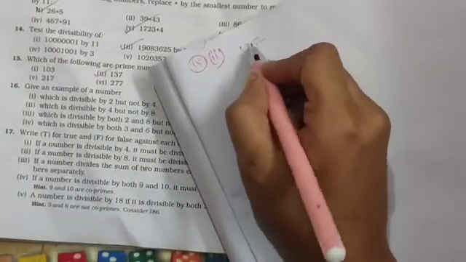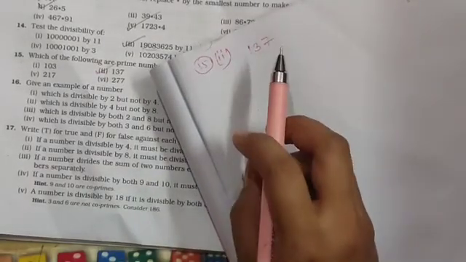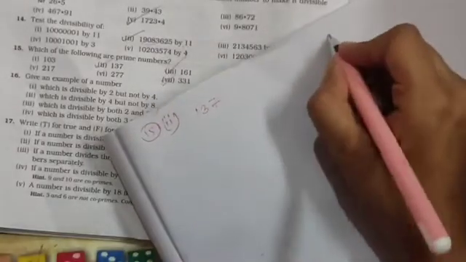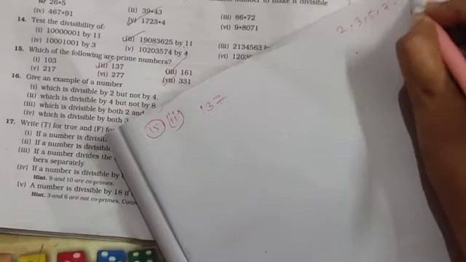137. So this number lies between 100 and 200. So first of all, you have to examine whether this number is divisible by the prime numbers which are less than 15. So which prime numbers are less than 15? 2, 3, 5, 7, 11 and 13.